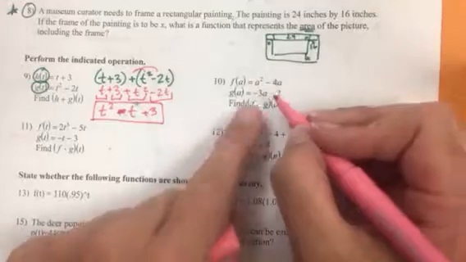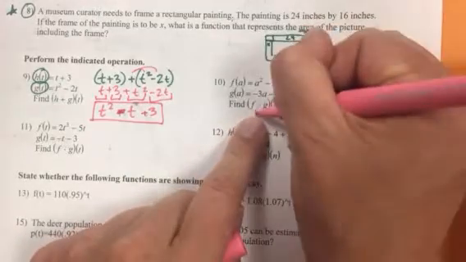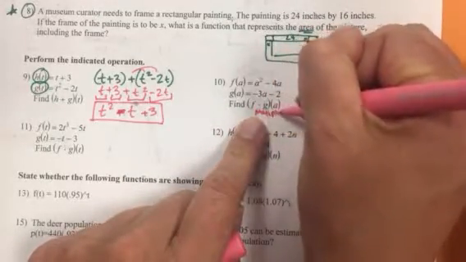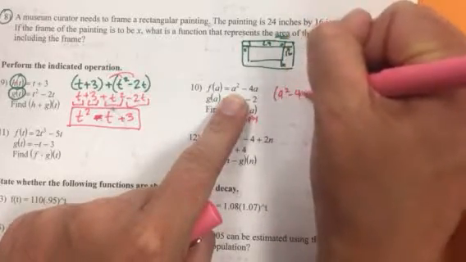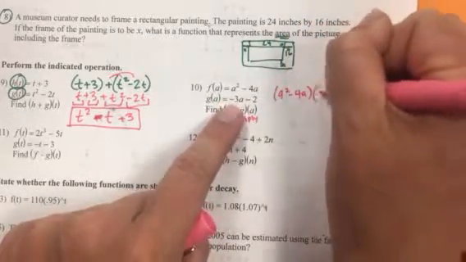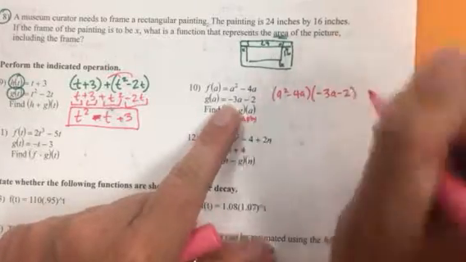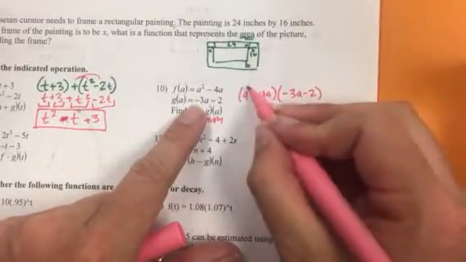On 10, we are multiplying them this time. So we'd have a squared minus 4a multiplied by negative 3a minus 2, distributed in.